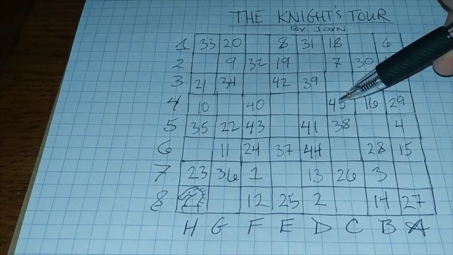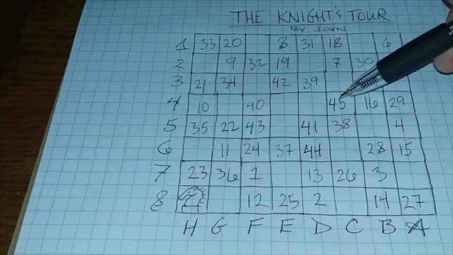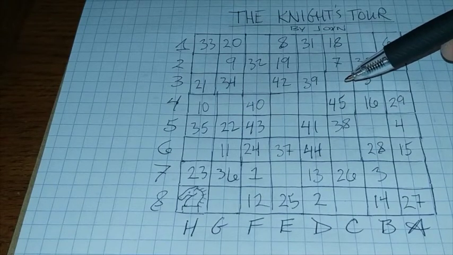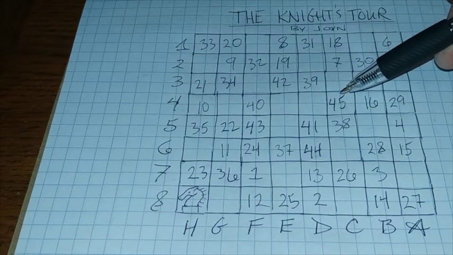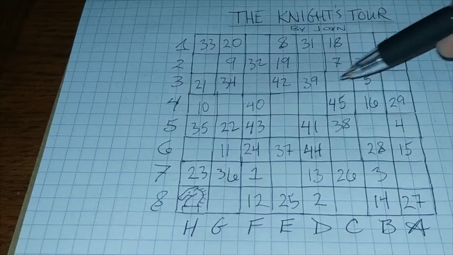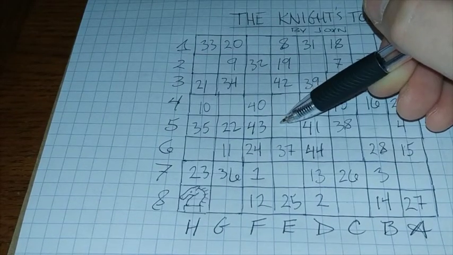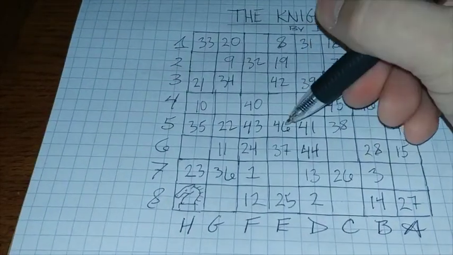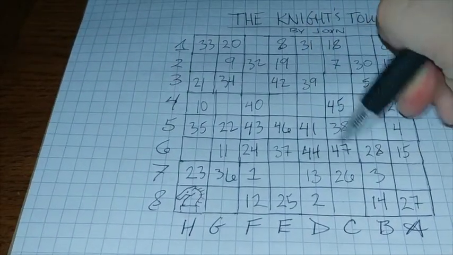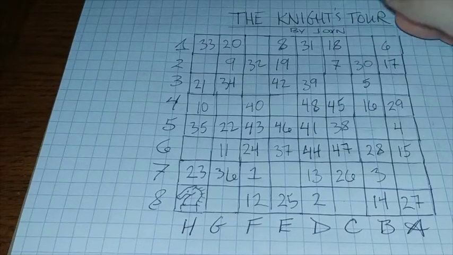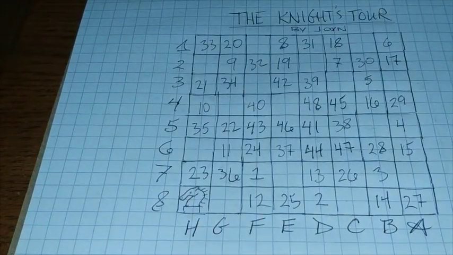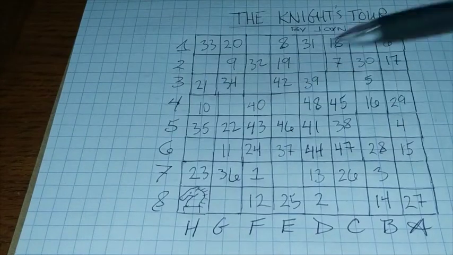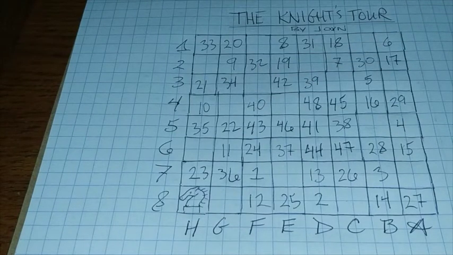We ended on the square C4 or 45. We have to do one thing here. We're going to get this square because it's going to lead us back into the middle to take out one more center square. And if you look, every one of these left over can be connected by a knight move.